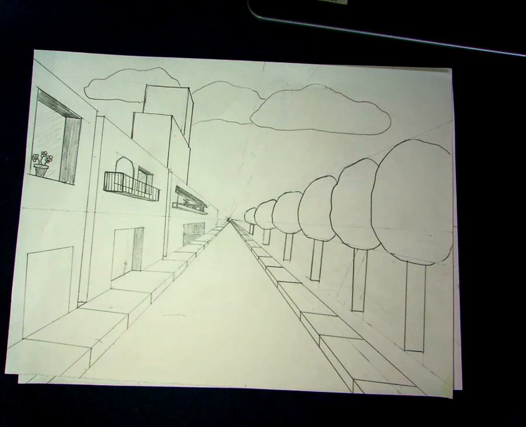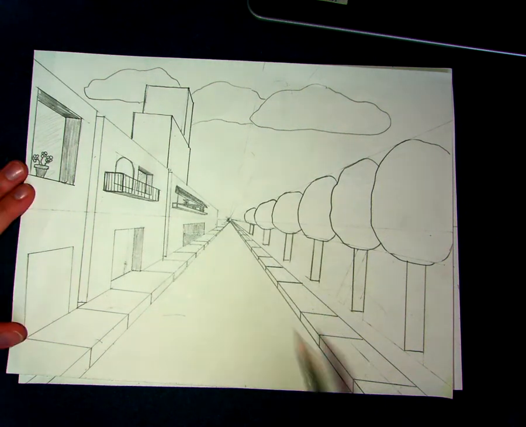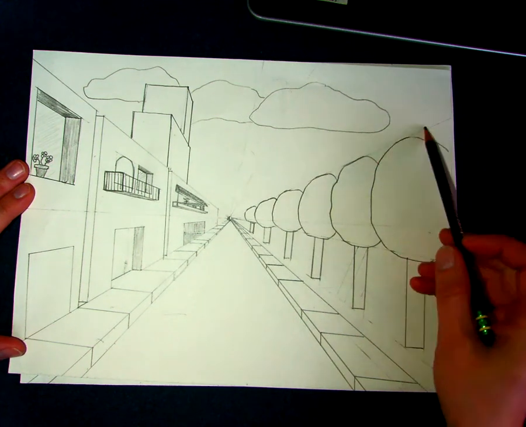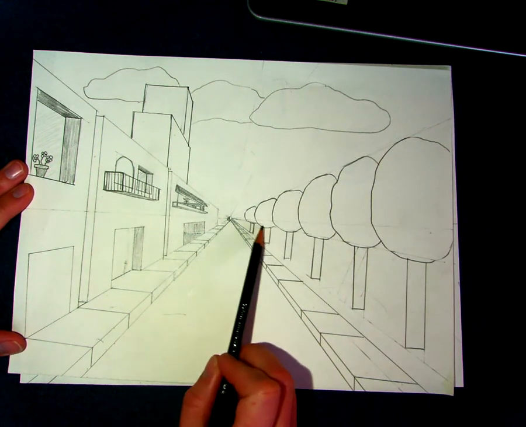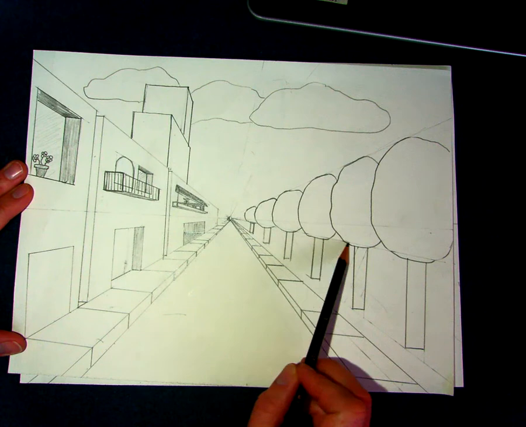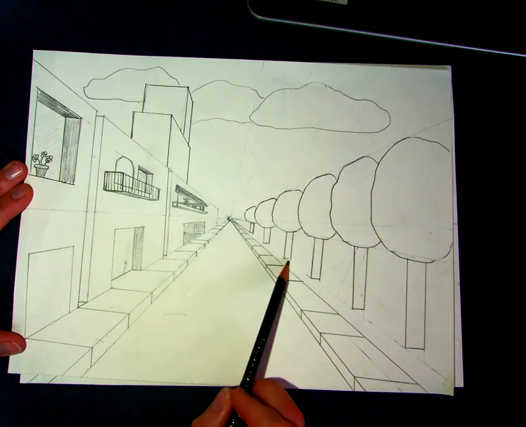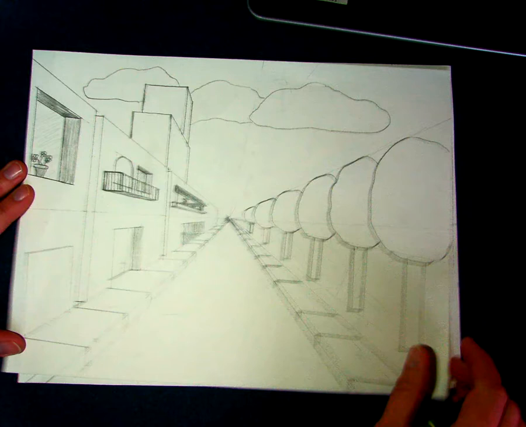Okay? So the first thing I need to do when I'm setting up trees that are planted in a row is start with guidelines. So I have to draw 3 lines for my trees. The first line is going to show me how tall the trees need to go. The second line is going to show me where the bottoms of the leaves meet the trunk. And then the last line is going to be where I plant the trunk of the tree in the ground.